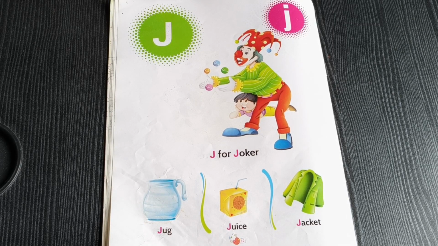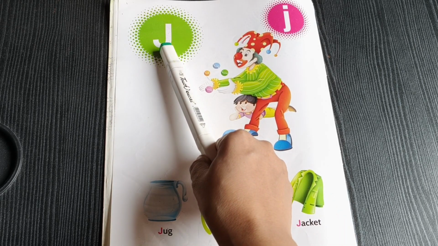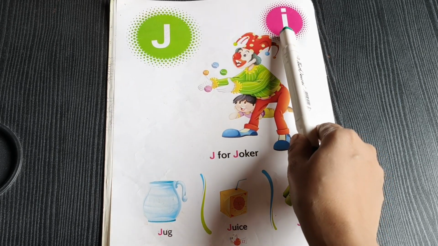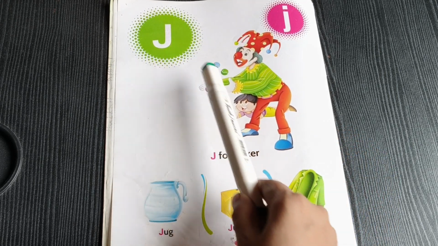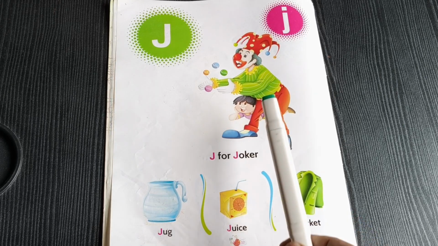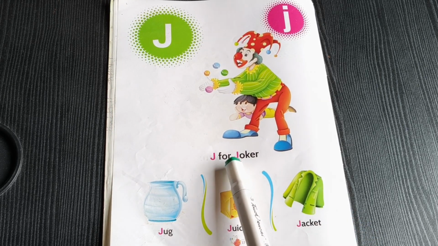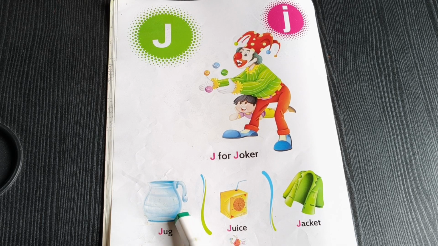Today we are going to learn letter J. Okay, this is uppercase J and this is lowercase j. J is for joker. J is for joker. Okay kids. J is for jug.